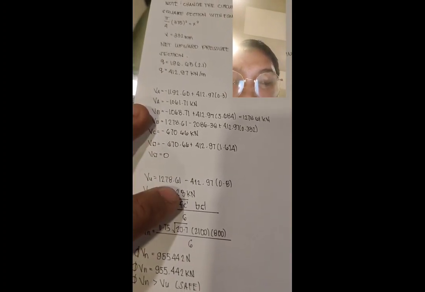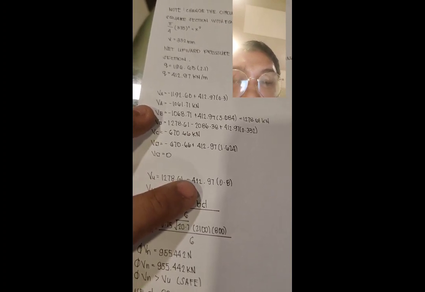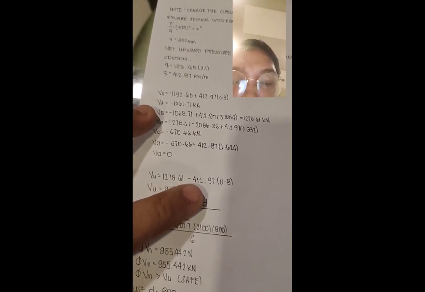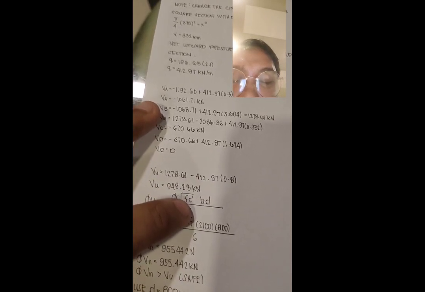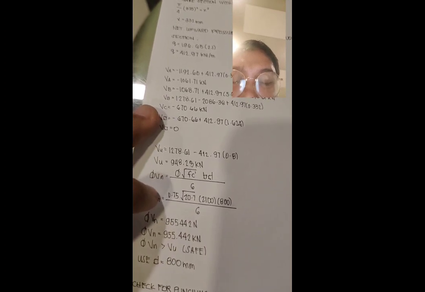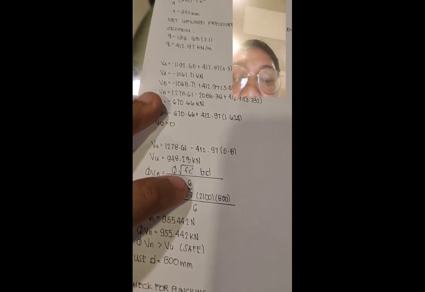Now, we have here yung VU, 1278.61 minus 412.97 times 0.8. Ang V natin is 948.23 kN. So, to get the VN, we have here is equals to V squared of FC prime BD all over 6.